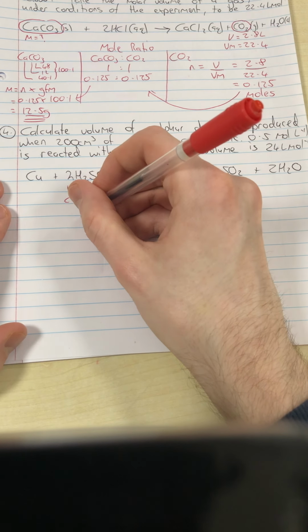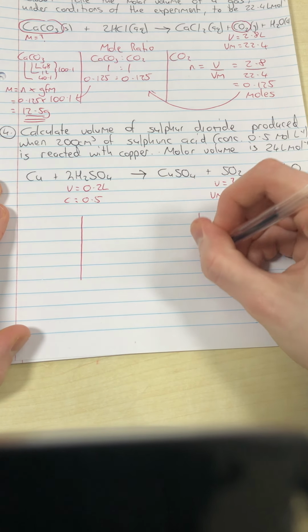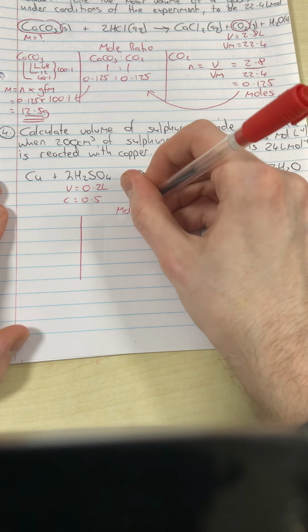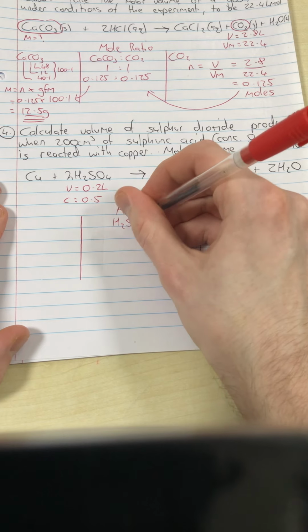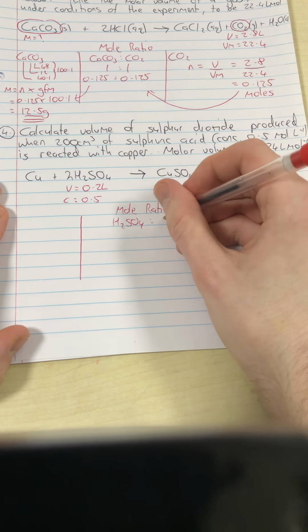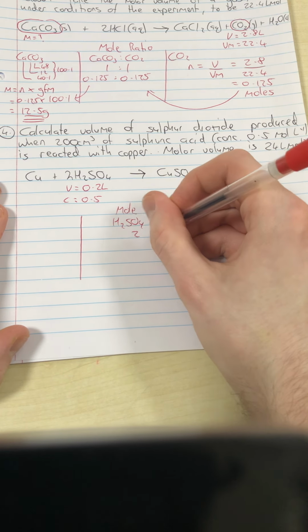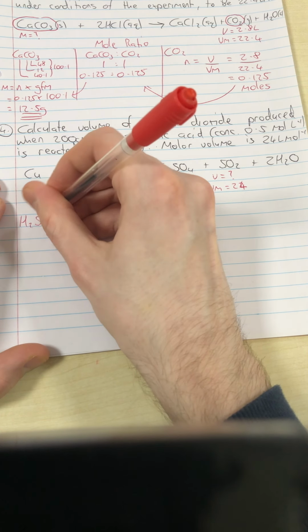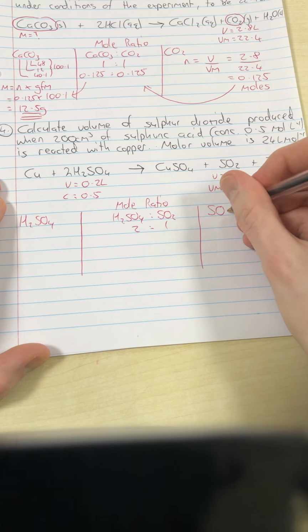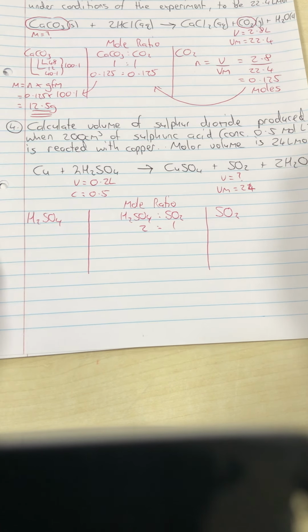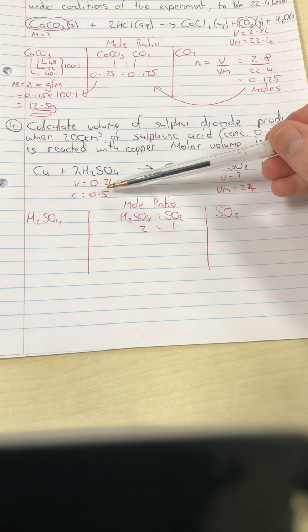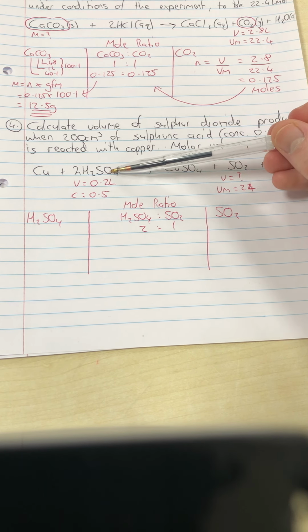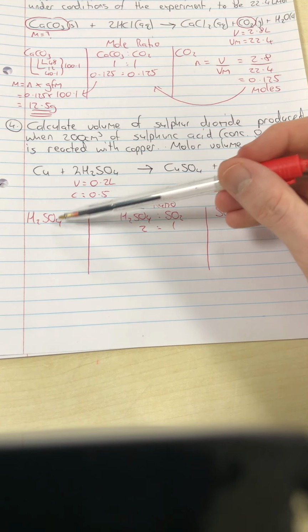So let's split our page into 3. Mole ratio in the middle, and it's a mole ratio between sulfuric acid and sulfur dioxide, and it's a 2 to 1. Sulfuric acid is on the left and sulfur dioxide is on the right. We always start with the one that we know the most information about. So we know the most information about the sulfuric acid, so we're starting on the left.